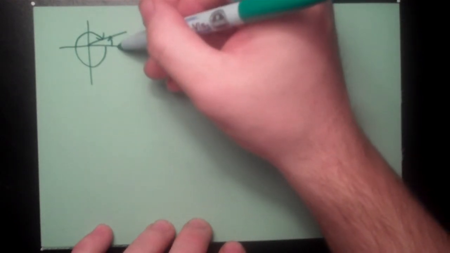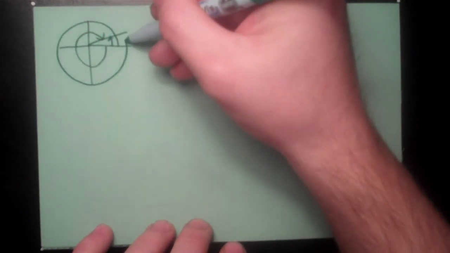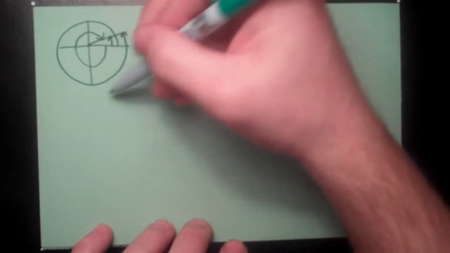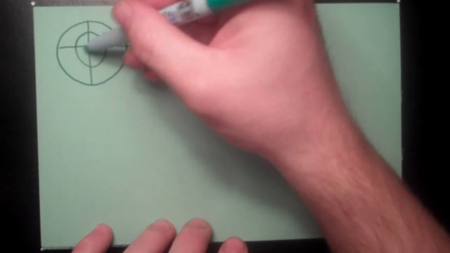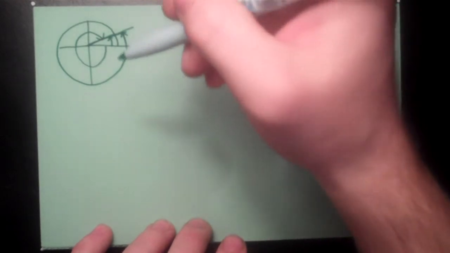Let's say we measure another angle. This one goes all the way around and just a little bit further and ends at the same place. Now it went 360 degrees and just a little bit more, but it stopped at the same place. It has the same terminal side, so it's coterminal.